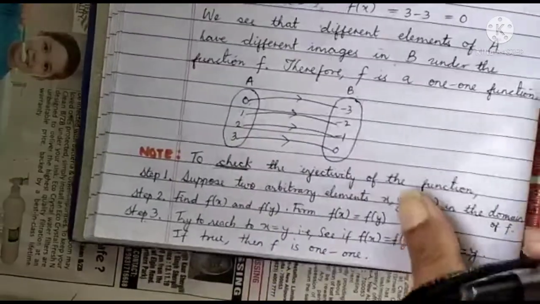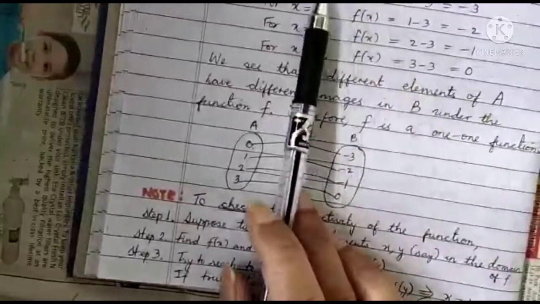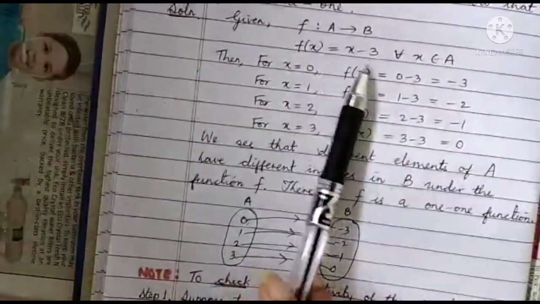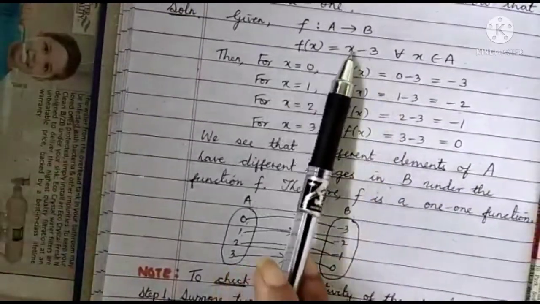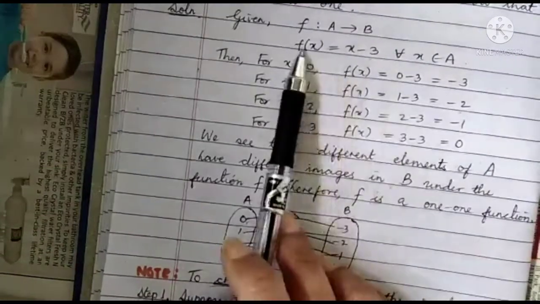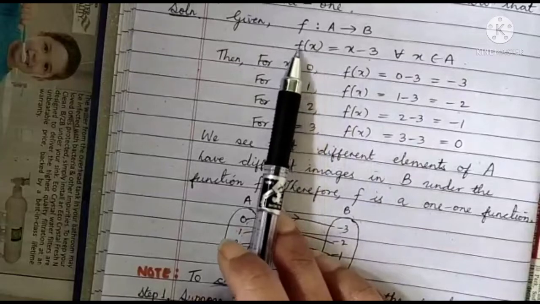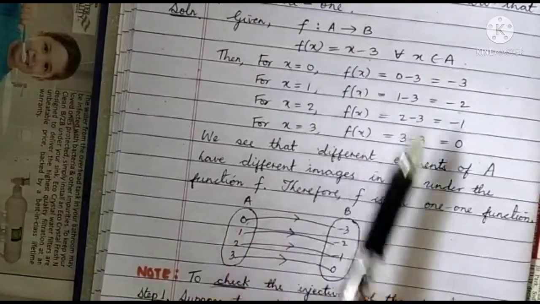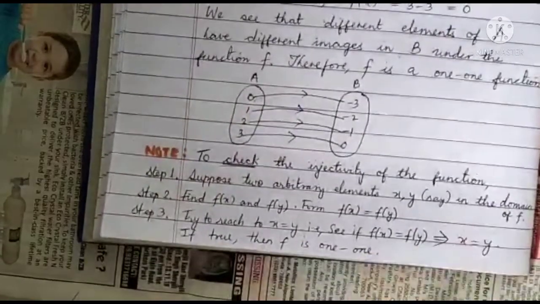The next step: find f(x) and find f(y). I know my f(x) is x minus 3, so f(x) will be x minus 3. And find f(y): if in place of x I put a y, f(y) will be y minus 3. So I got my f(x) and I got my f(y).